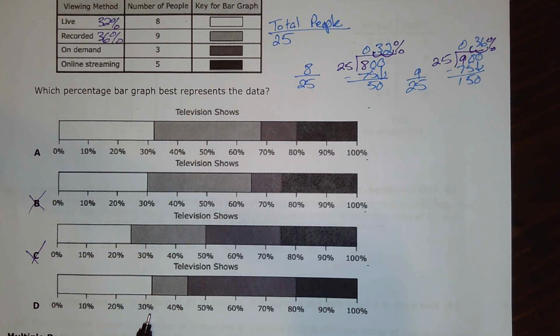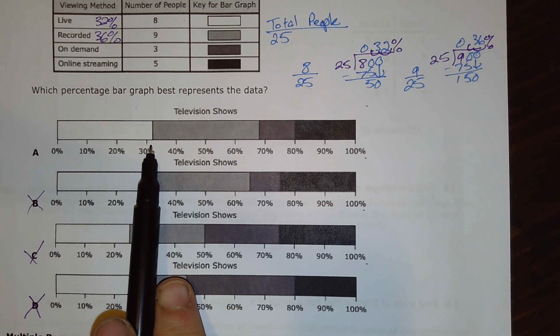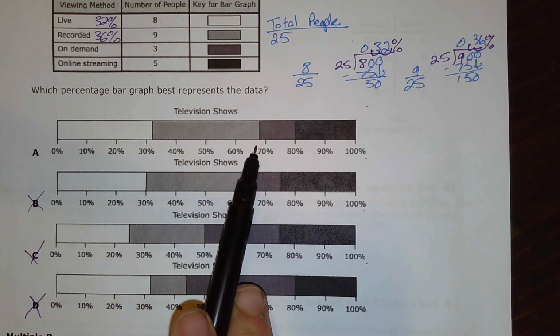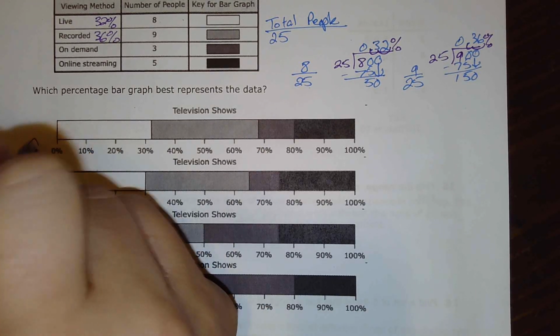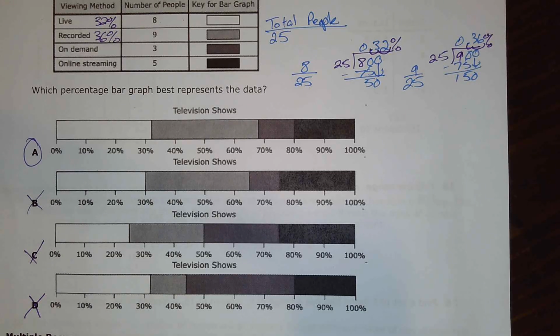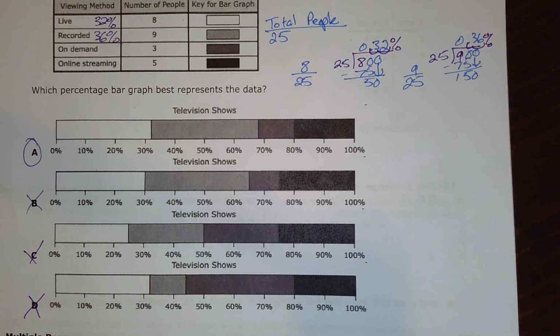Now, if you look here, this looks like 32 to maybe 45, which would only be about 13%. So that's going to be incorrect. Whereas here, from 32 all the way to about what looks like maybe 68 makes a lot more sense as something that represents 36%. So that's how we find that answer here.